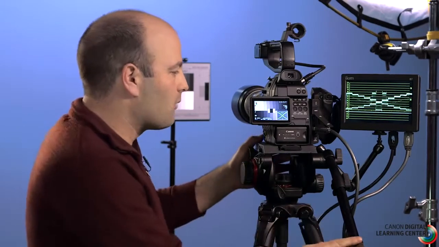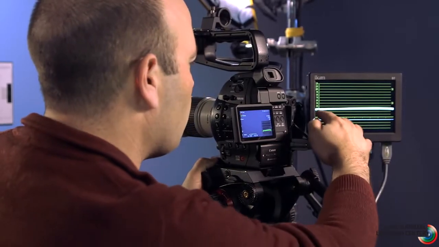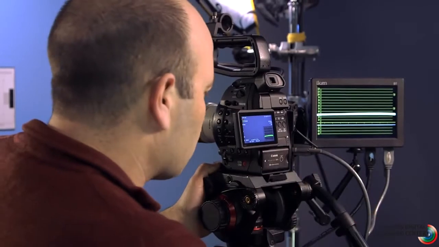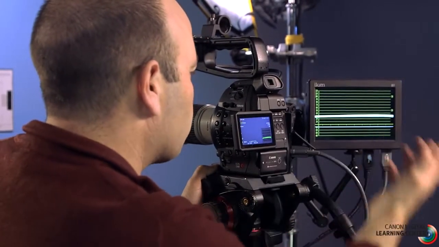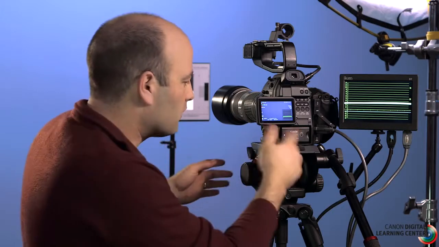Let's go ahead and take a look at a couple of other things. If I pan the camera right now to the wall behind it, we can see that the wall, in terms of its luminance level, based on the way the camera is set right now, is falling at about 30 IRE. So that's its luminance level with the settings right now.